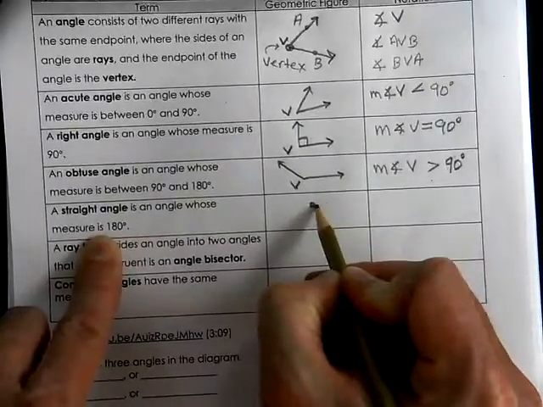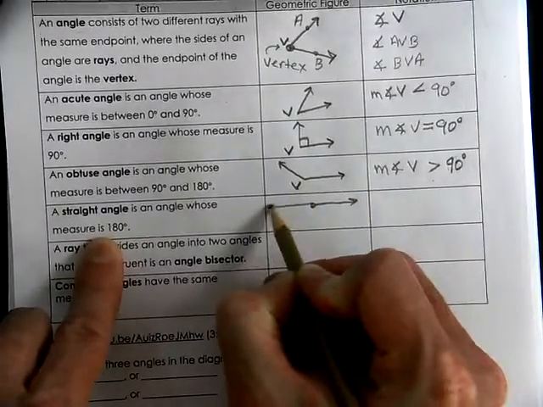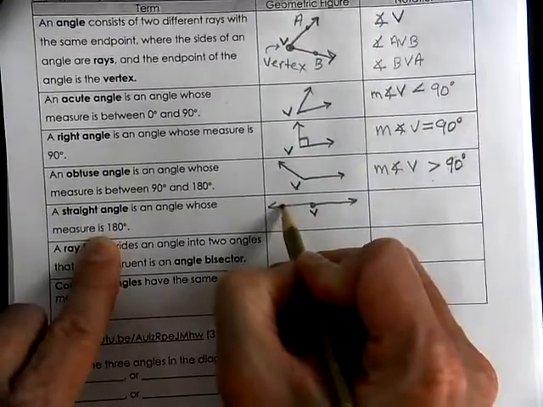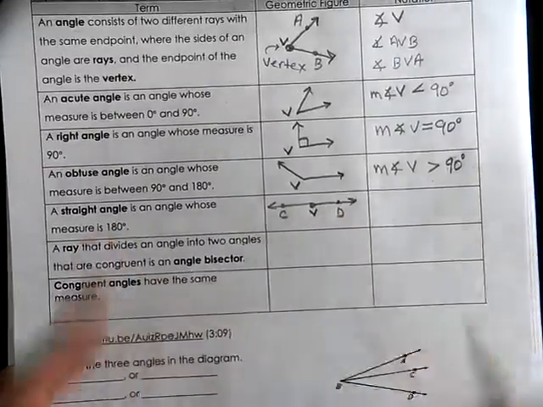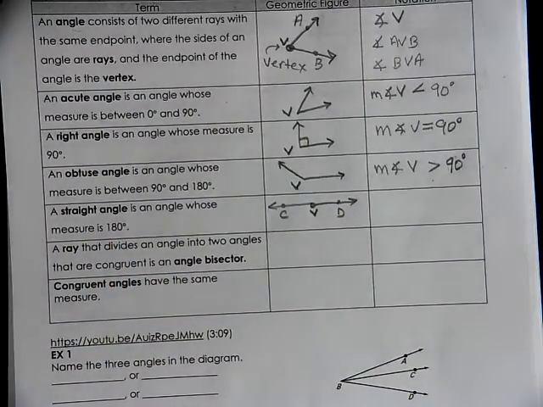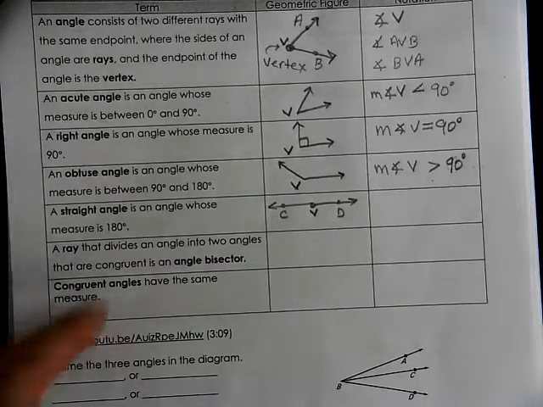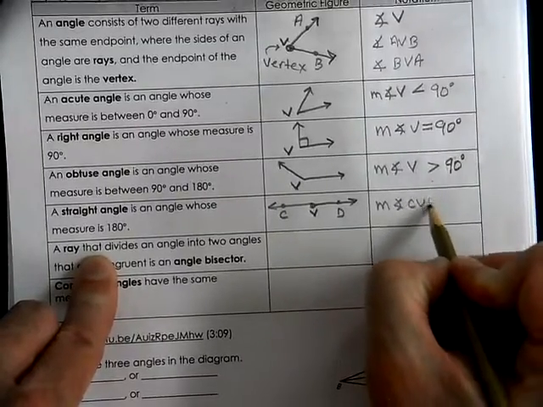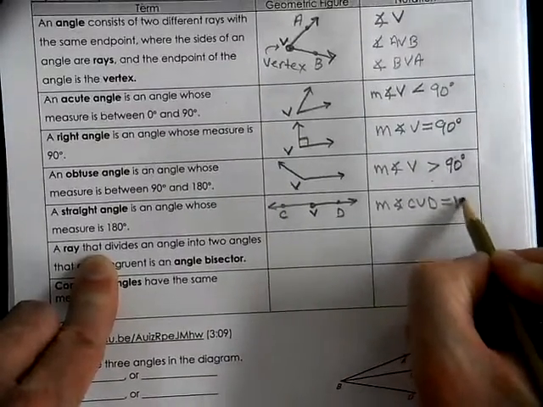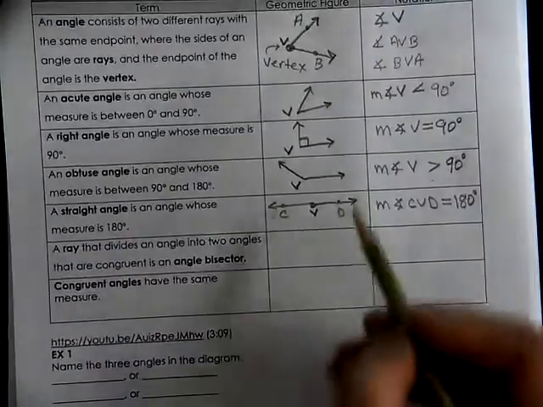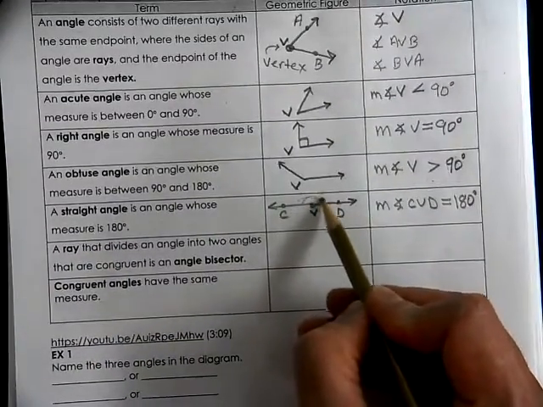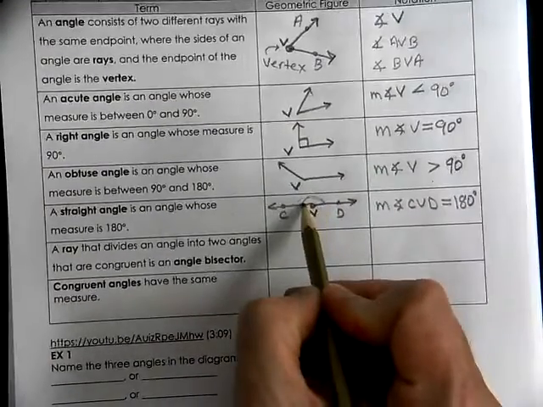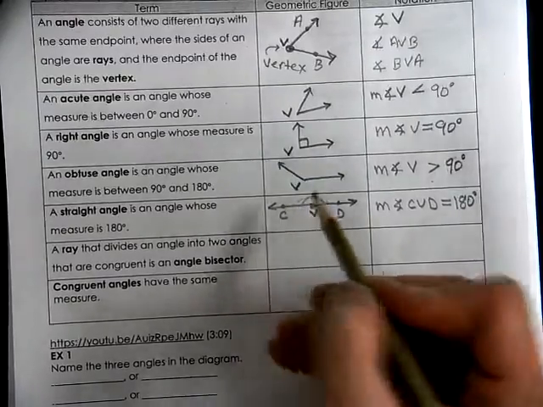We've talked about a straight angle. A straight angle are two rays. We can put V in the middle again if you like. That could be a figure for a straight angle. And the measurement of angle CVD is going to equal exactly 180 degrees. This degree value all the way from one ray to the other is 180 degrees.